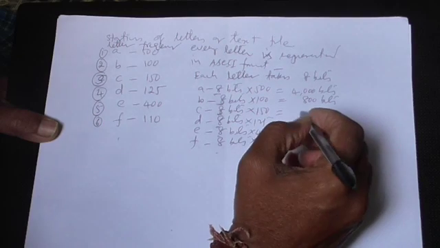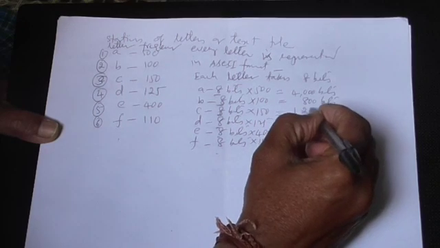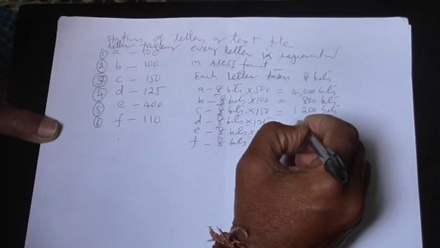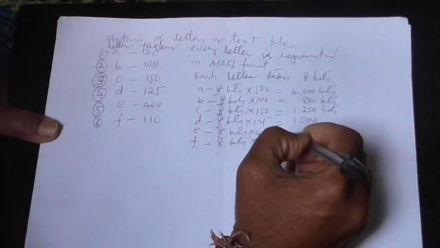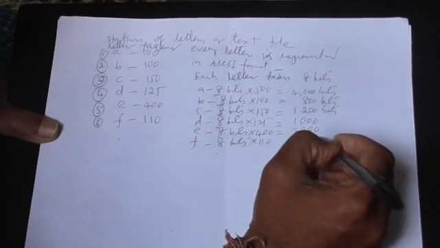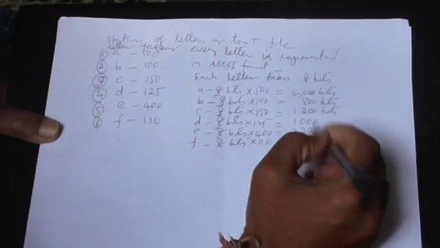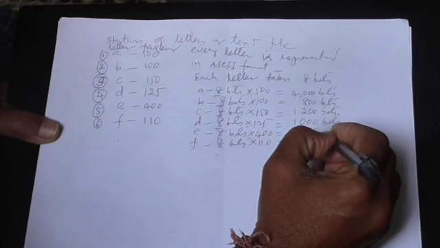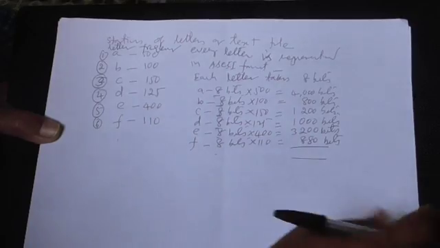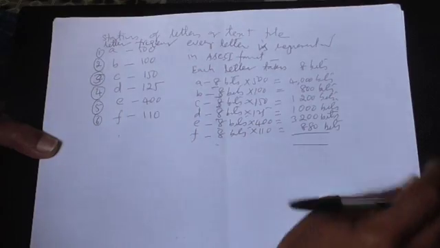So this has taken 1200 bits. So this has taken 1000 bits. This has taken 3200 bits. And this has taken 880 bits. However, you can total all this and get some figure.